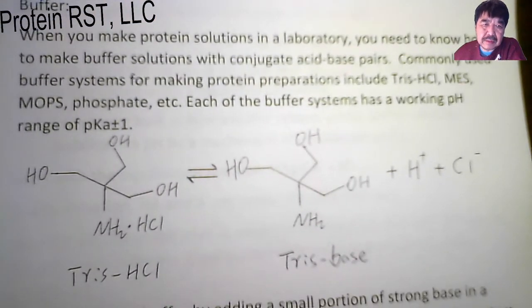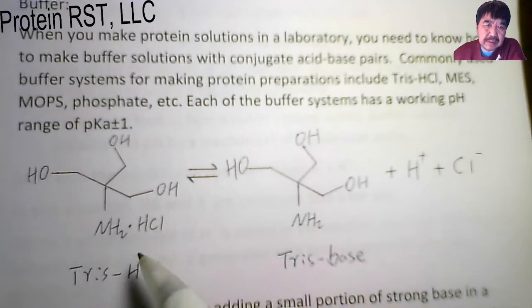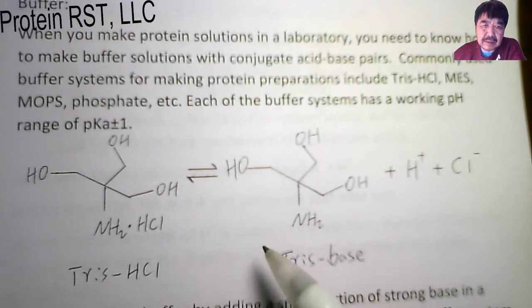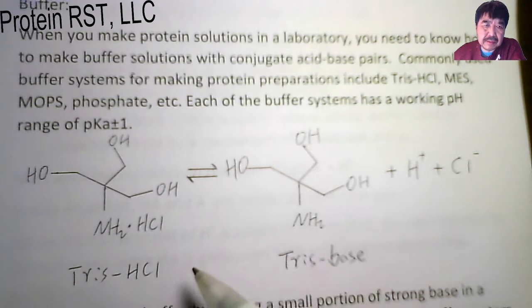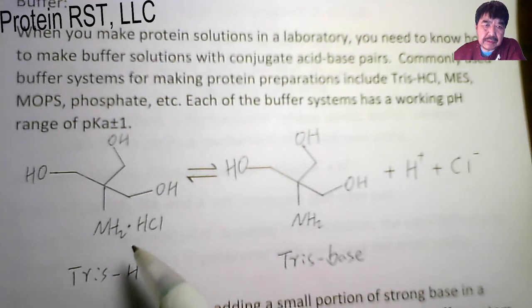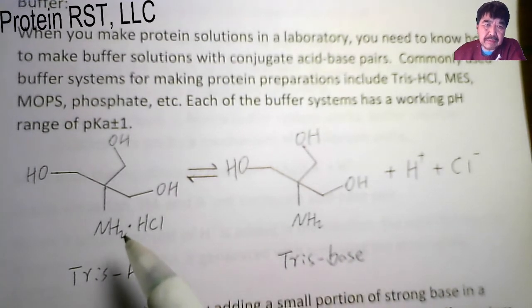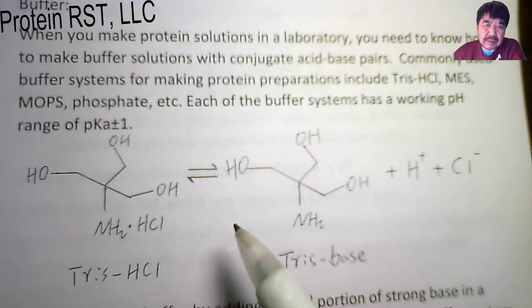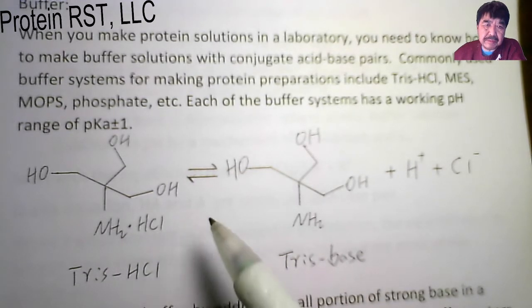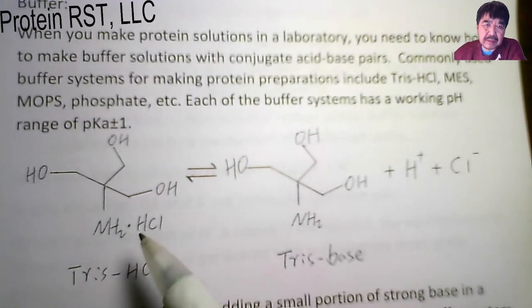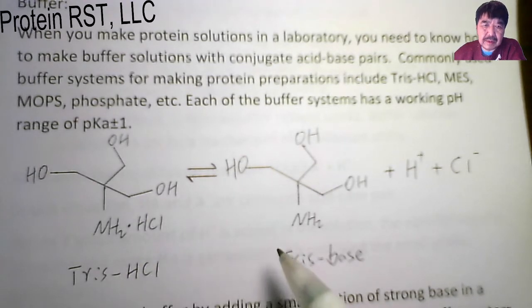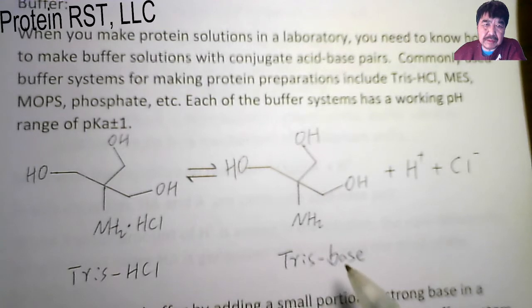This is the example. This acid is Tris-hydrogen chloride. The conjugate base is the Tris base. This is the structure. Eventually, this reaction reaches equilibrium. The solution has both Tris-hydrogen chloride and Tris base.